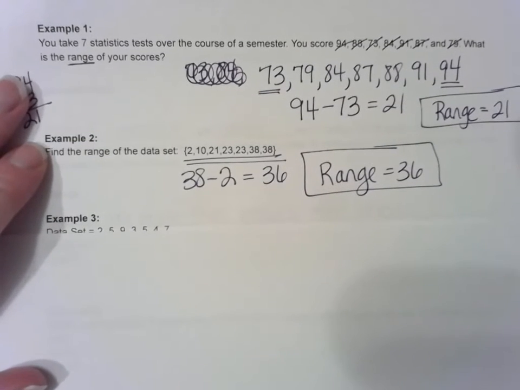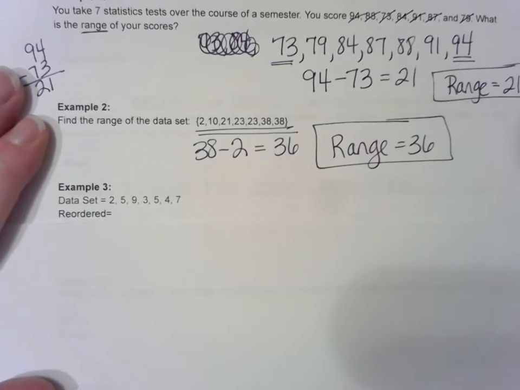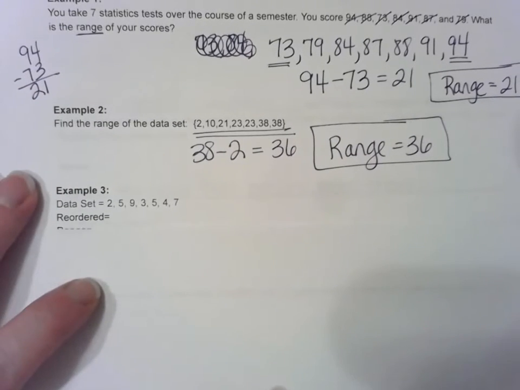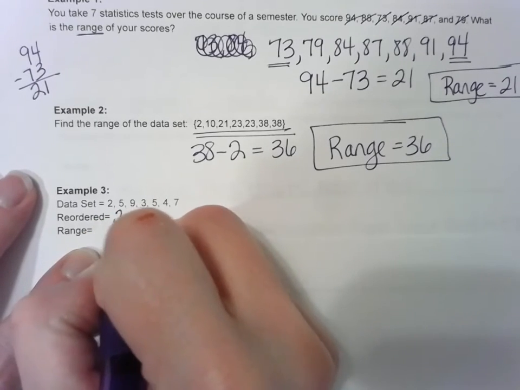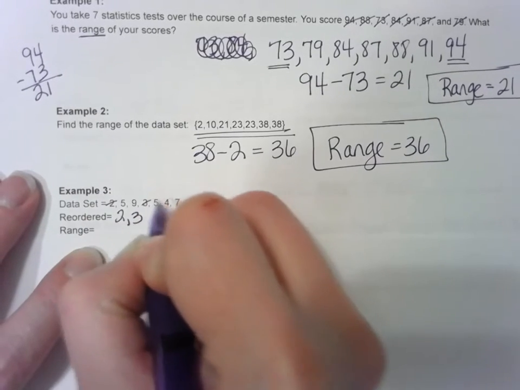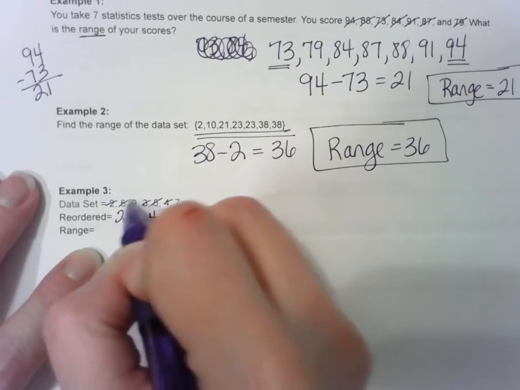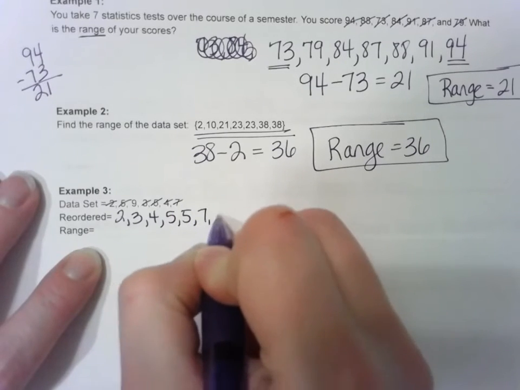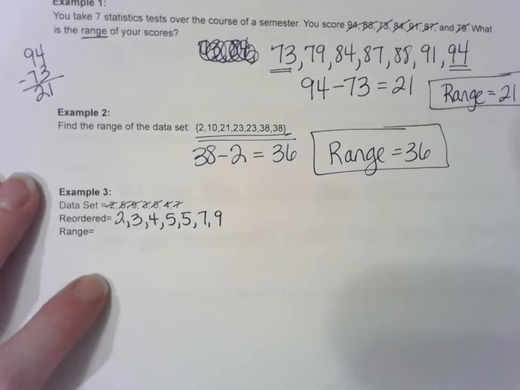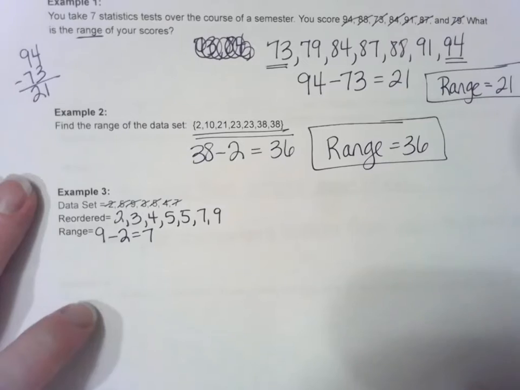All right, example 3. You have your data set here. It actually has you set up to go ahead and reorder the numbers. So we want to reorder least to greatest. 2, 3, 4. Careful here, there are 2 5s, a 7, and a 9. And the range is largest minus smallest to give us 7.